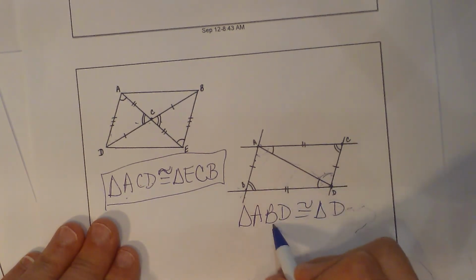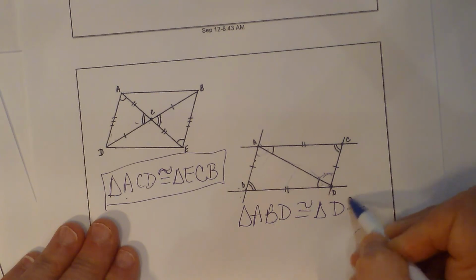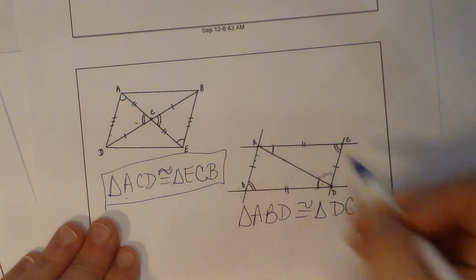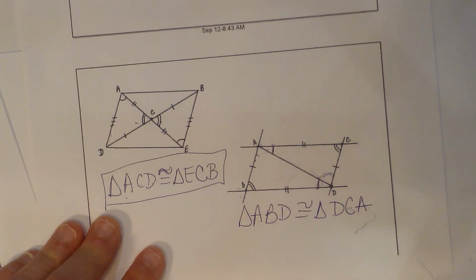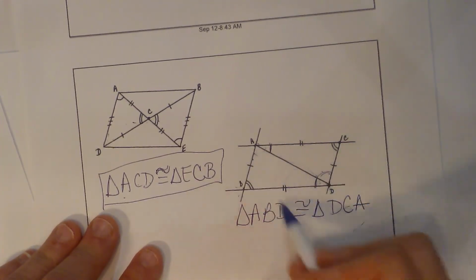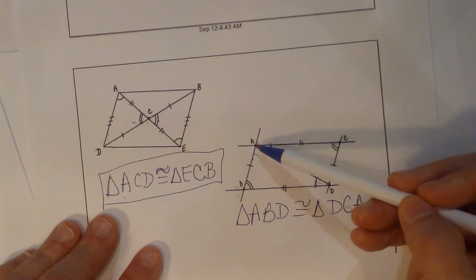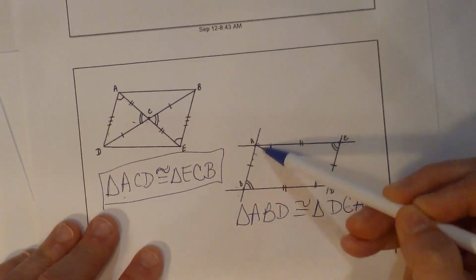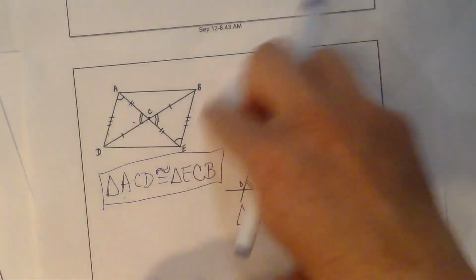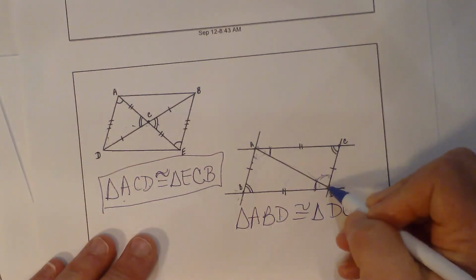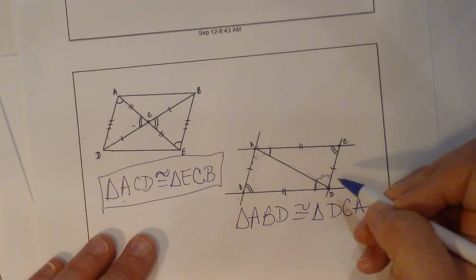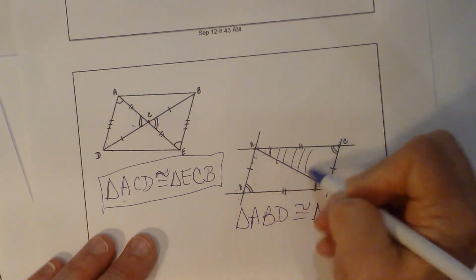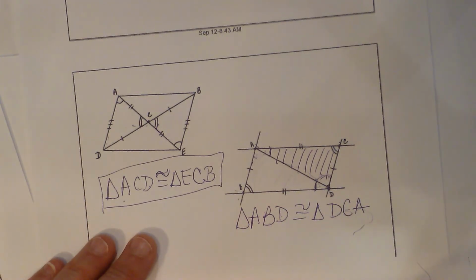D, and then B corresponds to C, and then D, this angle corresponds to this one up here, A. That's a little bit tricky because we're using some of these vertices twice. But we're looking at this triangle on the bottom left, ABD. And if you rotate it around, you can see it's congruent to this triangle DCA.